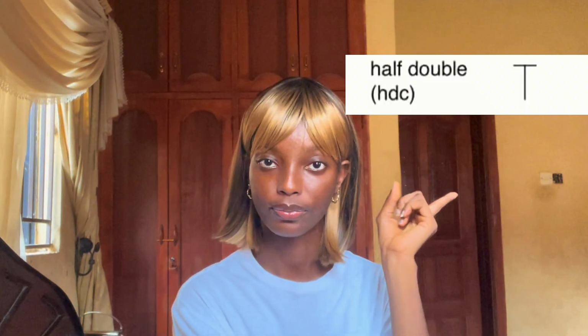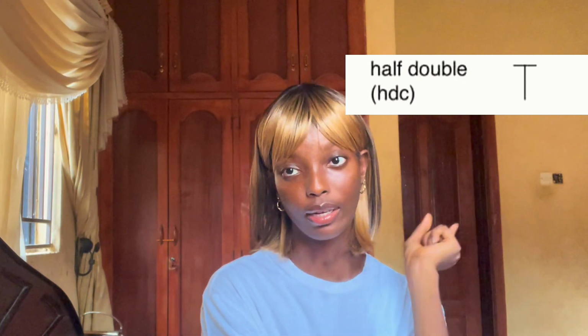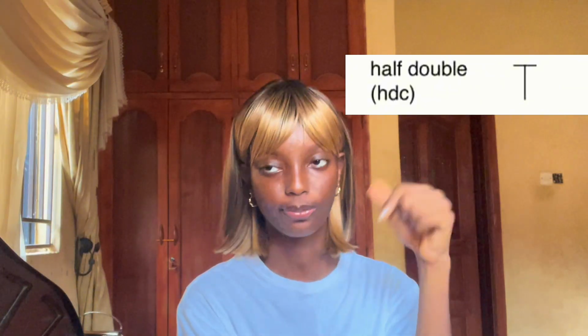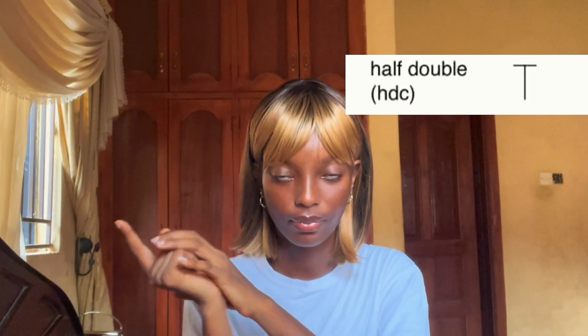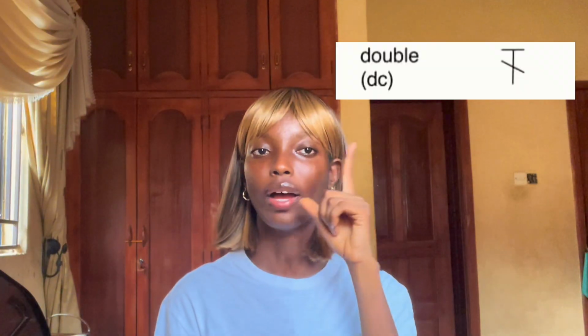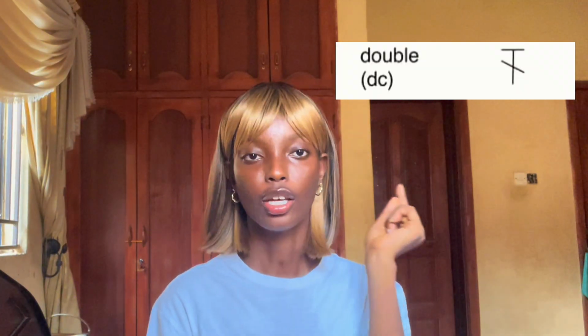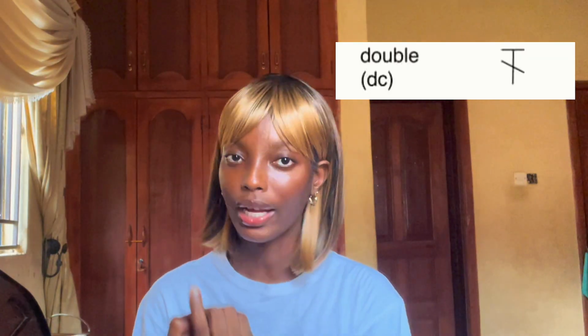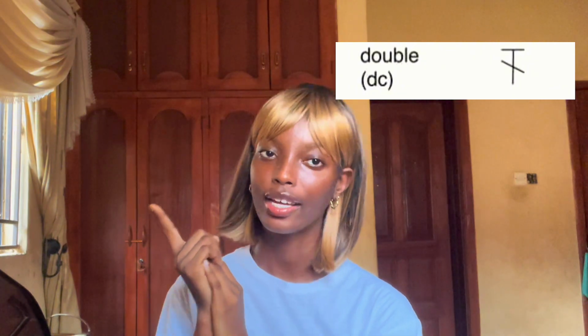For a half double crochet now, it's usually this T. They make use of this T in an illustration. This is the symbol for the half double crochet. Now for a written pattern, they use HDC, half double crochet. For a double crochet, in a diagram, the symbol is this T, but it will have a slant. You get? It will have a slanted line across it. And in a written pattern, it will be DC, double crochet.